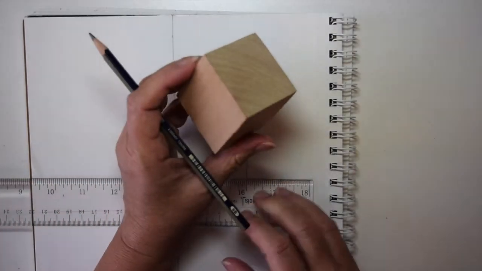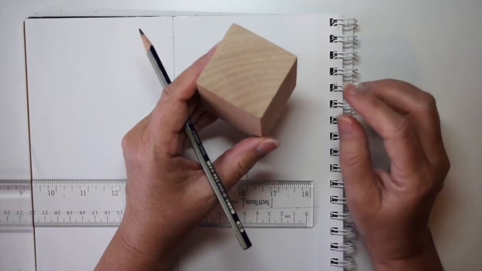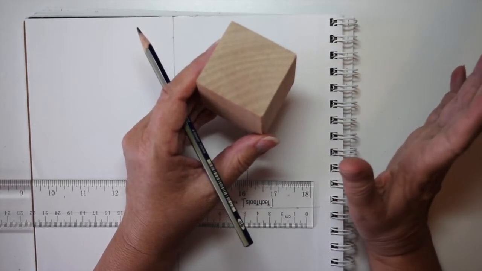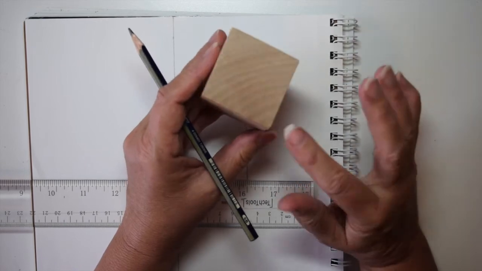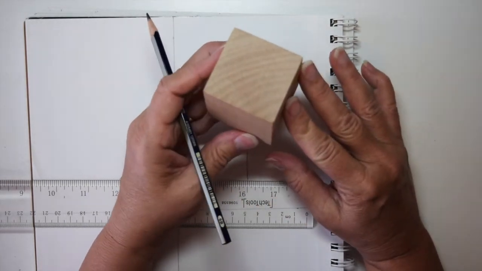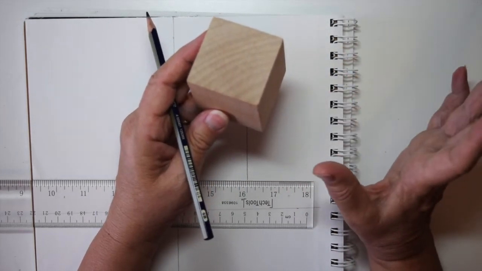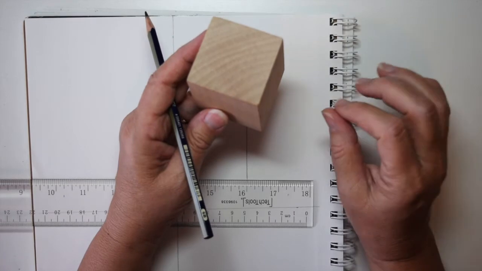In this case, I am going to use this block of wood. It represents a parallelogram. It doesn't really matter whether it's a cube like this or a rectangular parallelogram. The basic way that light affects it is pretty much the same. So we're going to use this to look at.